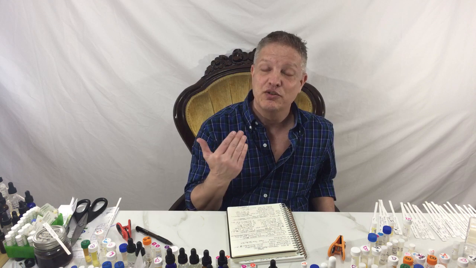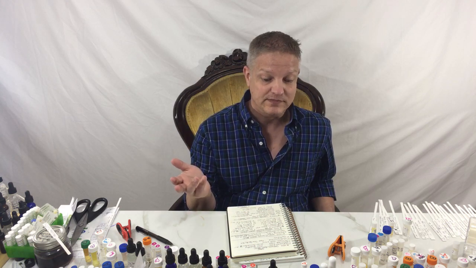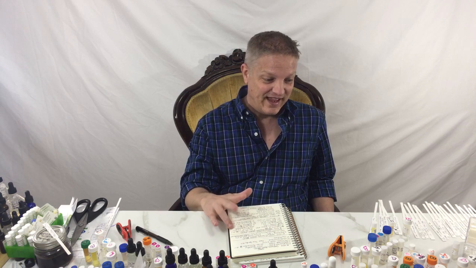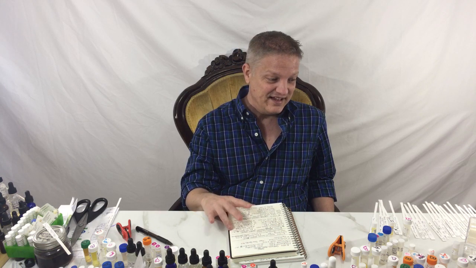I don't even know where to start. So I'll start with this. Easy enough. I got some blood orange essential oil, and it is cold pressed from Italy, and it is absolutely full.